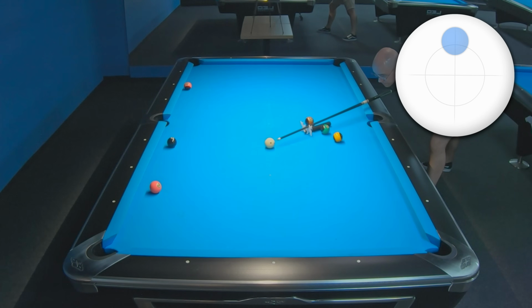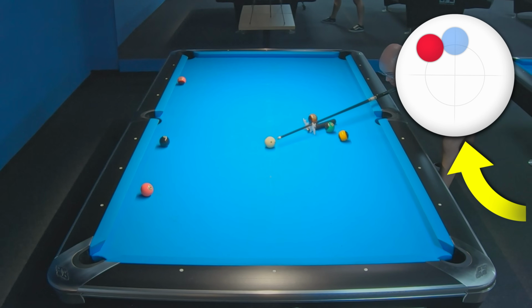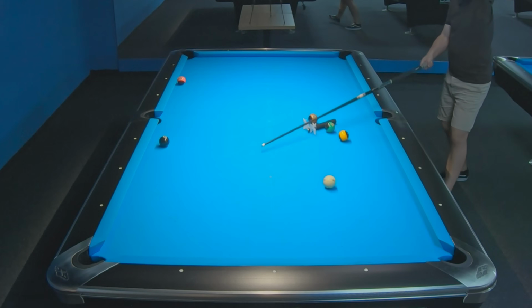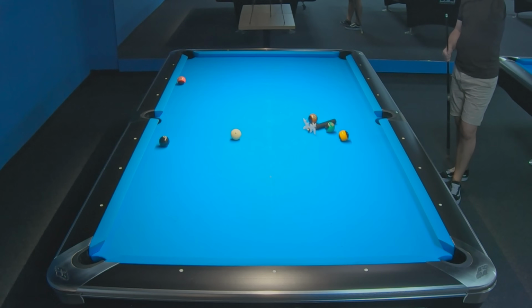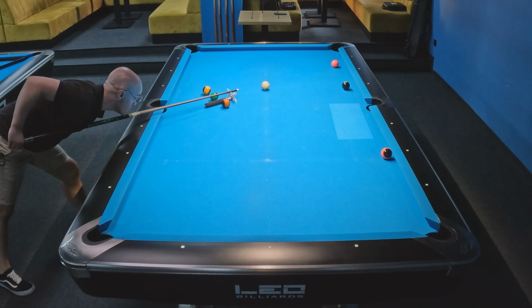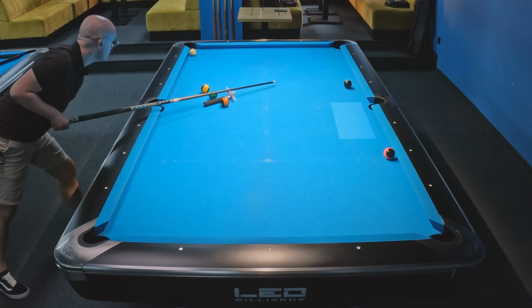If topspin alone is not enough, it means we should add some left spin, and let's see what will happen. Yes, this is it. The cue ball hits the short rail very close to the corner pocket and follows a very nice path, far away from the blockers.